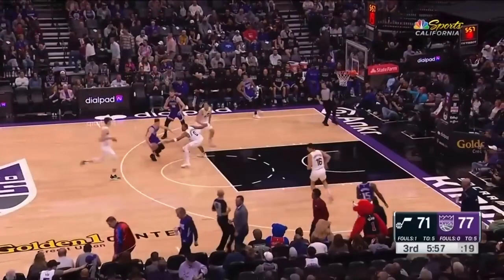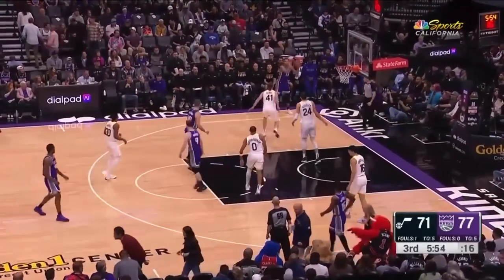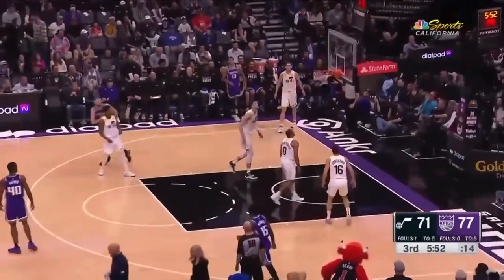Again, this is transition now. Why is Walker Kessler going towards the ball? Taylor Horton-Tucker's taking the ball. You need to come here. This player's going to go here. Again, what is Walker Kessler doing, man? You're in no man's land. Kelly Olynyk's got to guard 2 people.